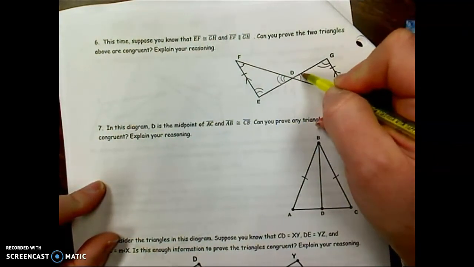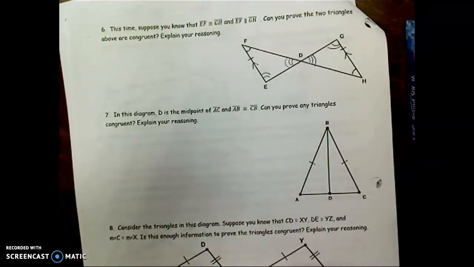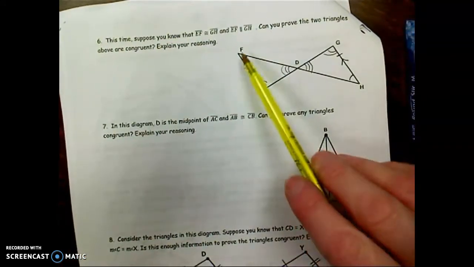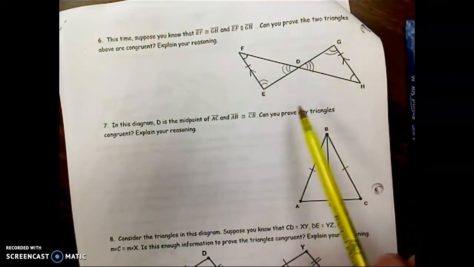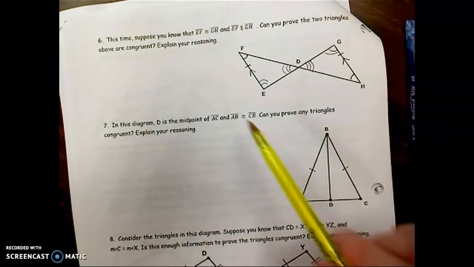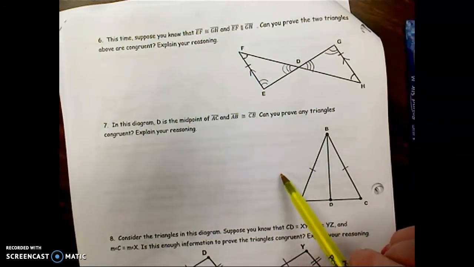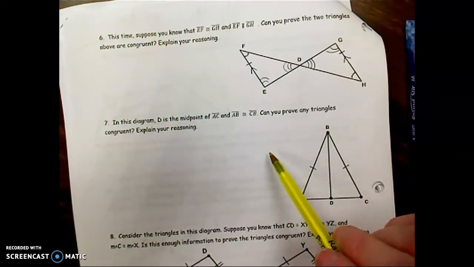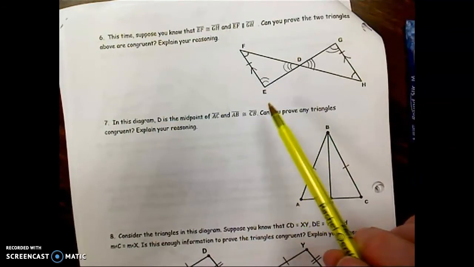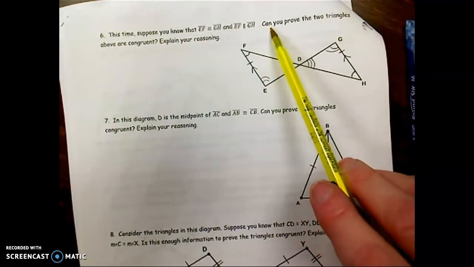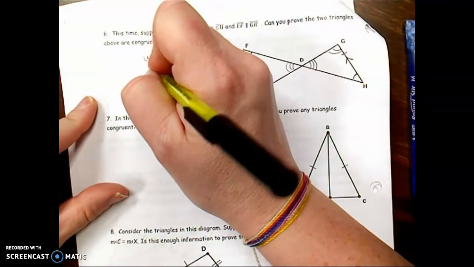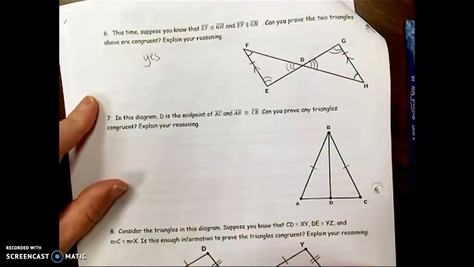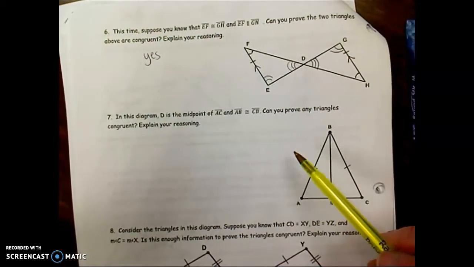So we actually have 4 things that we can mark as being congruent in this figure. 3 angles and 2 sides, or a pair of sides, I should say. So 3 pairs of angles and 1 pair of sides. Well, we don't need 4 things. We only need 3 things. And so that means there's really more than one way that you could prove the triangles are congruent. But we definitely, when it says, can you prove the 2 triangles are congruent, our answer is definitely yes. But our reasoning, we have a couple of different options here.